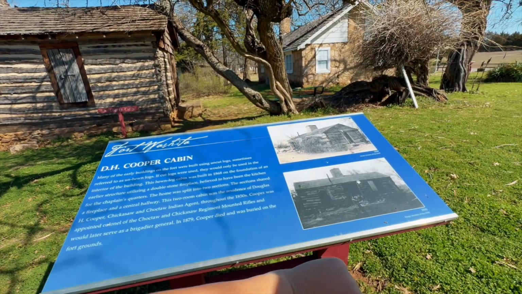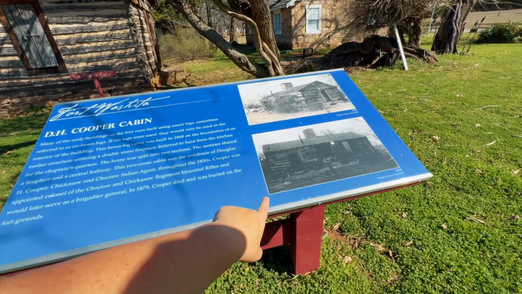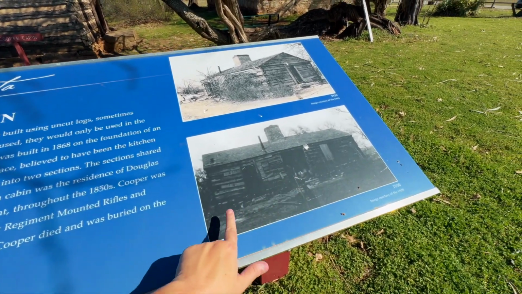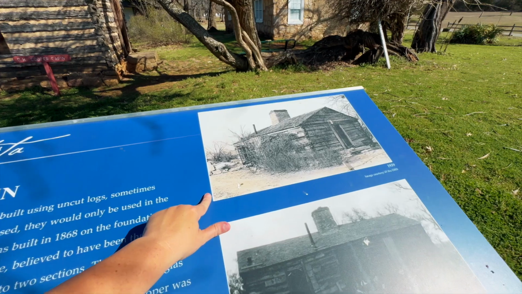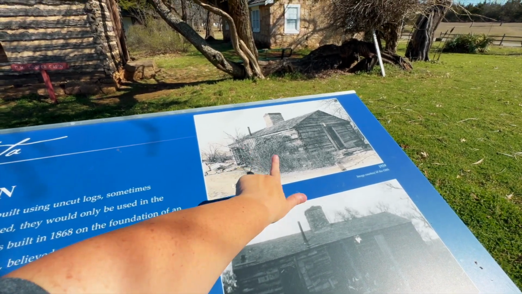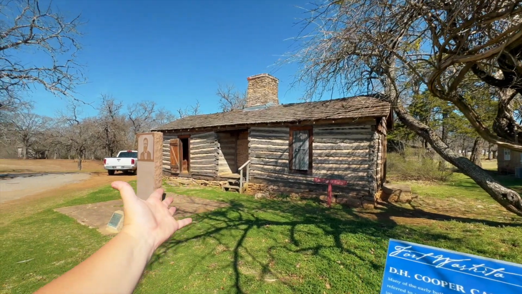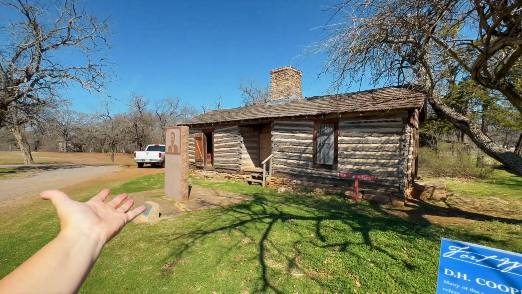Additionally, there is this sign right here that has two historic photos when the cabin was in much worse condition. This cabin looks like it was slightly falling apart. This was in 1939. There was something that had fallen down, lots of overgrowth, and now they have made it more accessible for all of us to come out and be able to enjoy learning a little bit more about history.